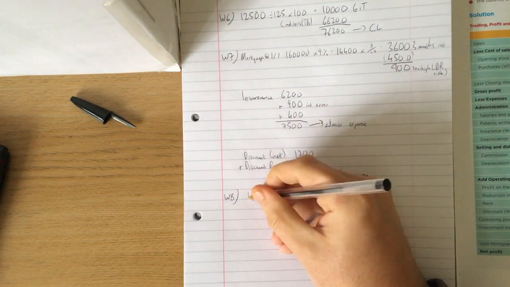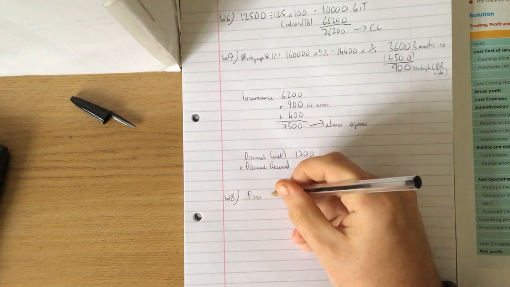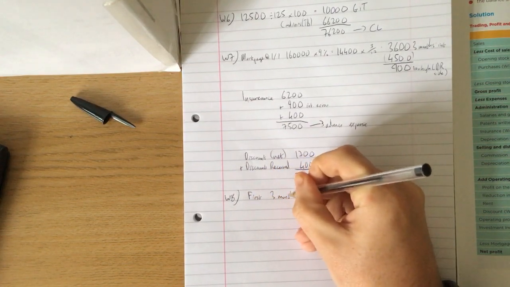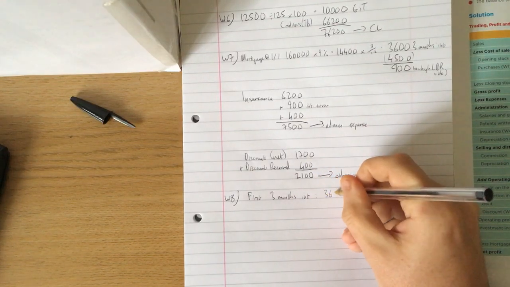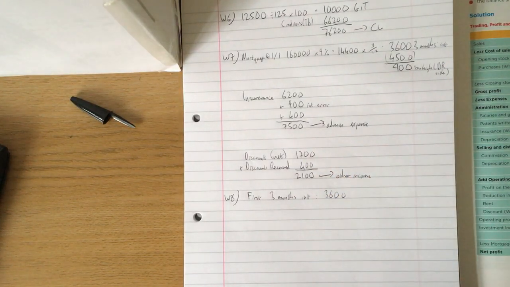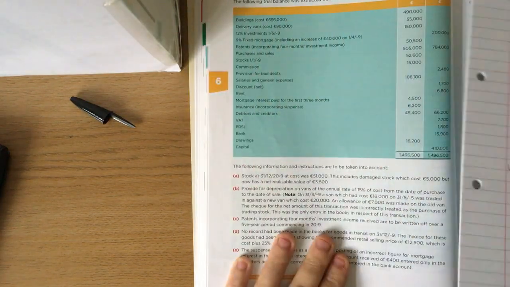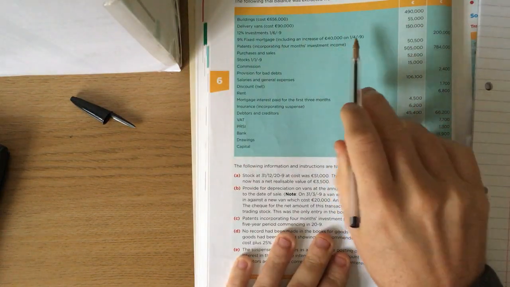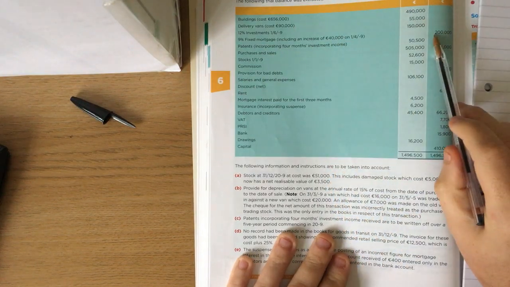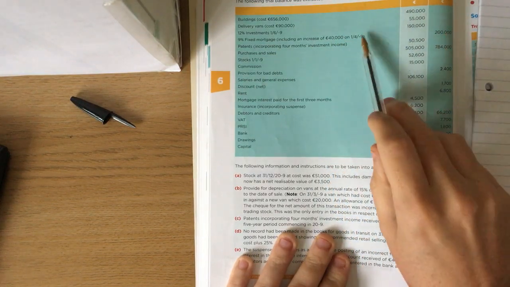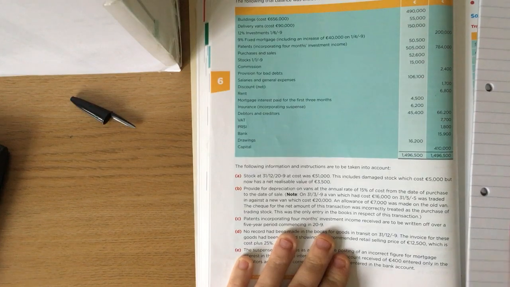So first 3 months interest 3,600, and then for the rest of the year, we increase the balance, so it's 200 grand that we owe from the 1st of April.